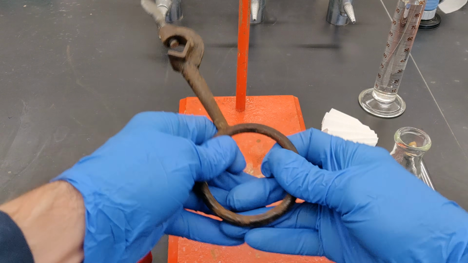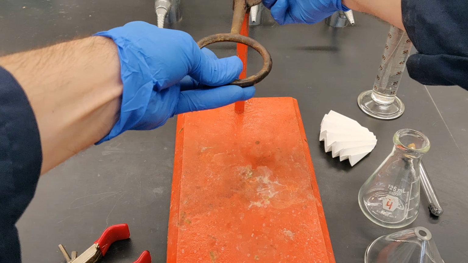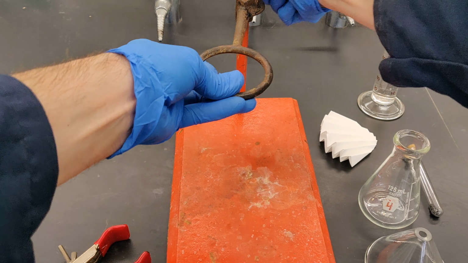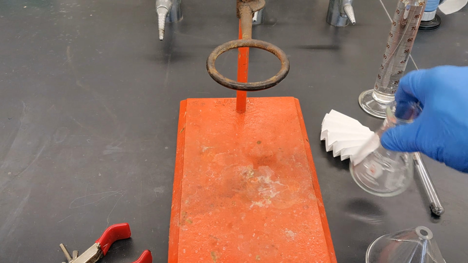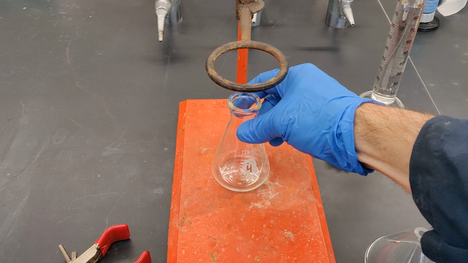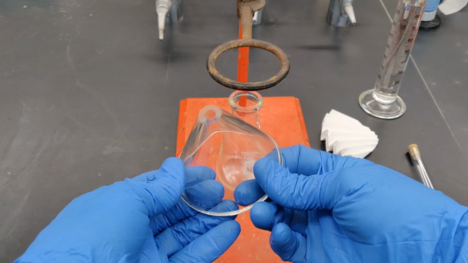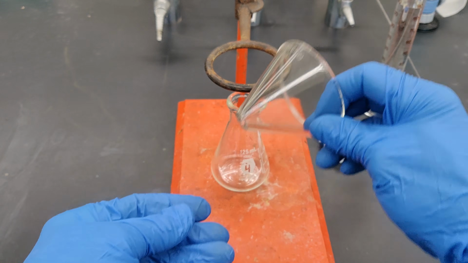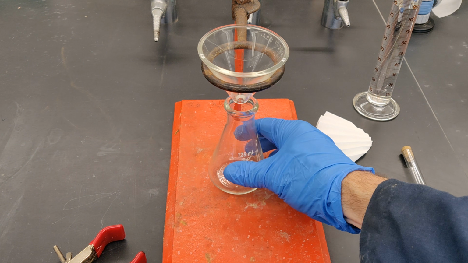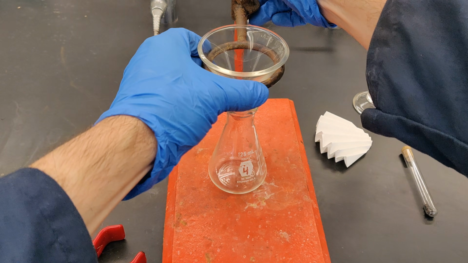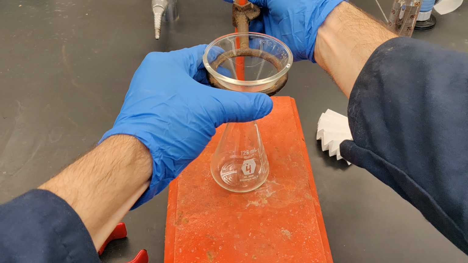Secure a small iron ring to either a ring stand or to a metal rod attached to the benchtop in your hood. You will use a 125 ml Erlenmeyer flask as your receiving vessel for the filtration. Place it directly under the iron ring. Then place a stemless funnel in the iron ring and center it directly over the opening of the flask. Adjust its height such that the exit of the funnel is below the rim of the flask but not touching it.